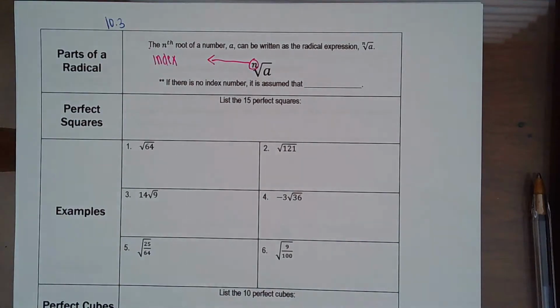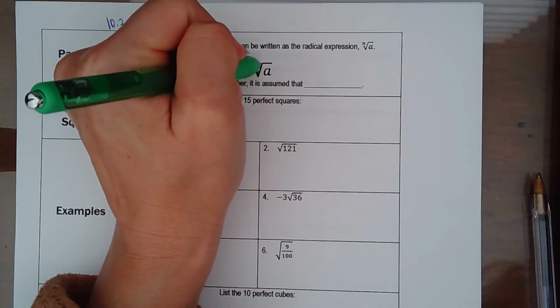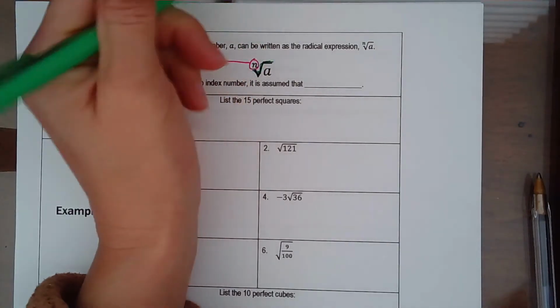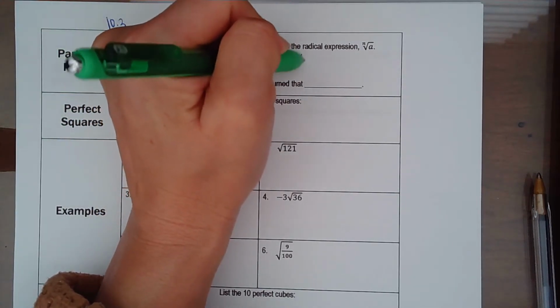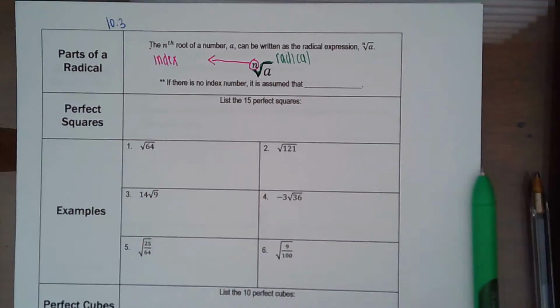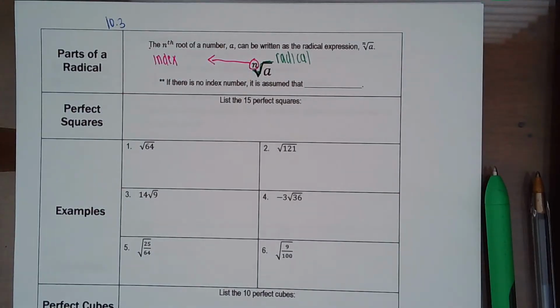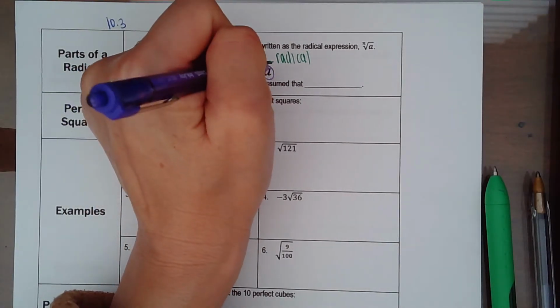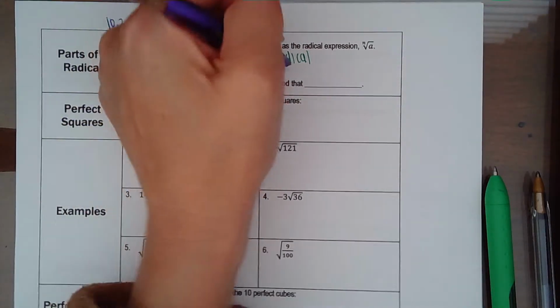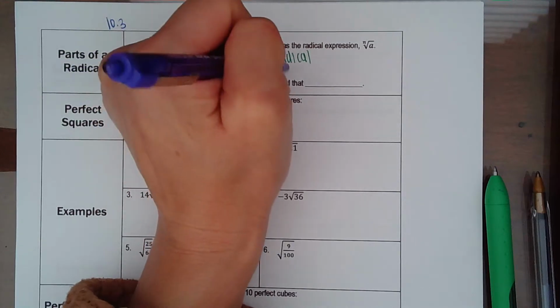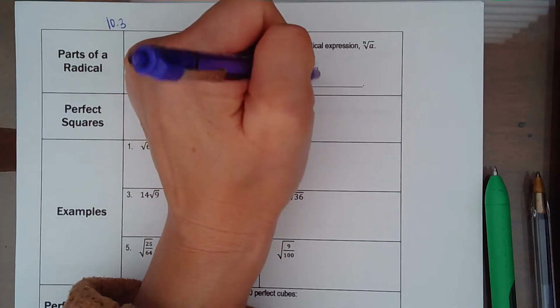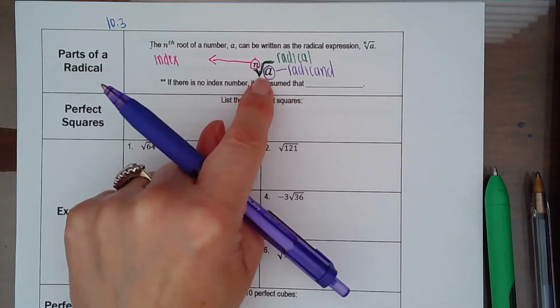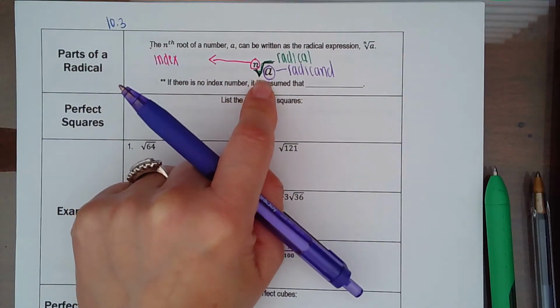And this symbol right here that I'll highlight in green, that's called your radical. And this portion right here that I will circle in purple, that's called your radicand. Radicand. Okay, so the number, whatever you're taking the root of.